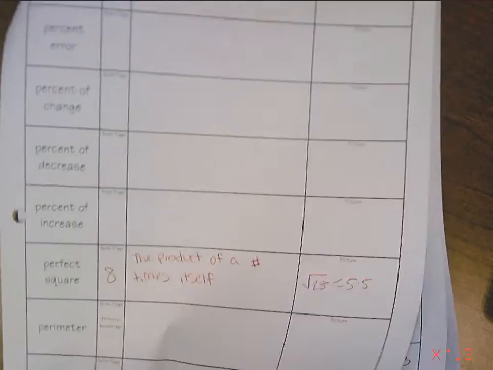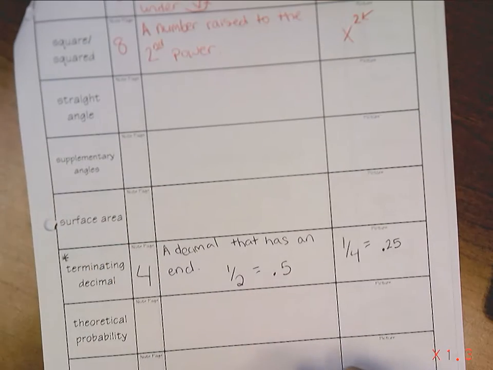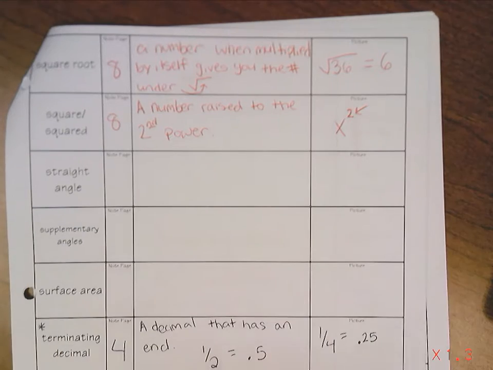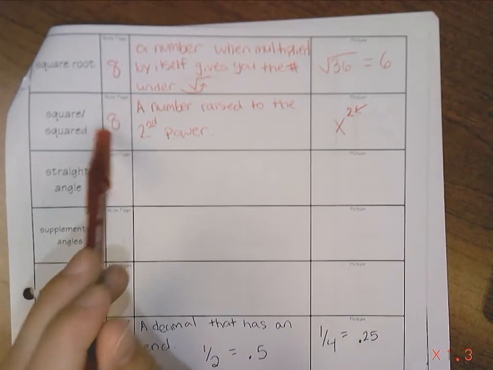Now, I guess technically product means answer. You have square root and squared. Squared. Oh, you couldn't even see it. There you go. Okay, square root, both of these are on page 8.